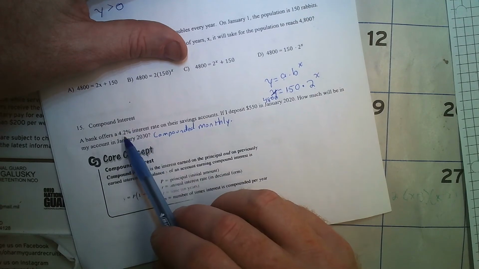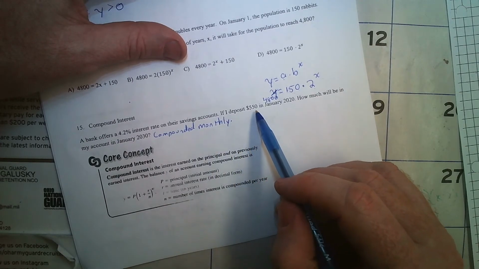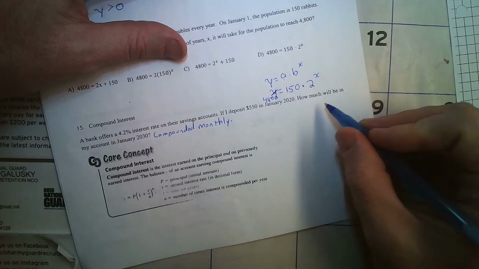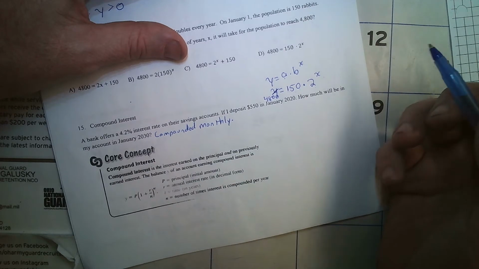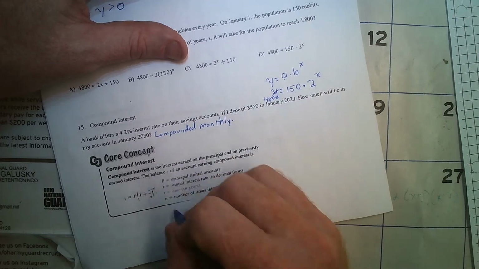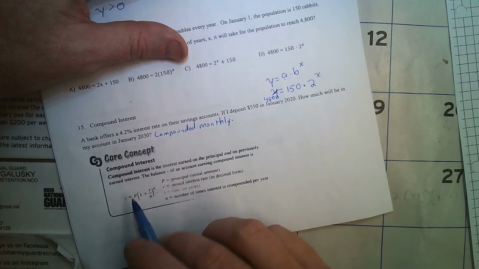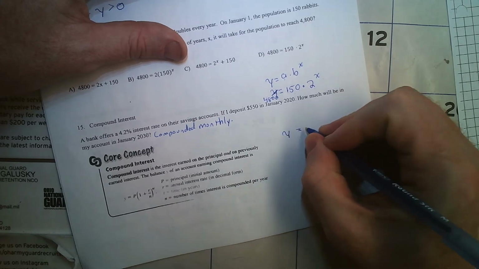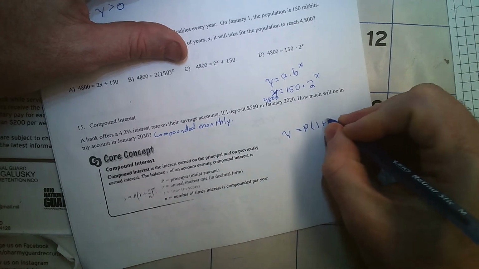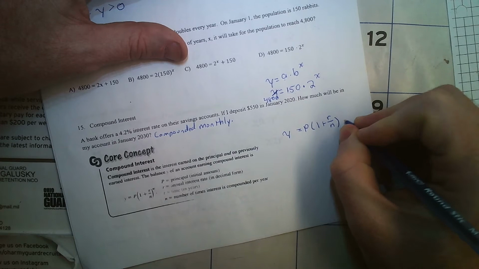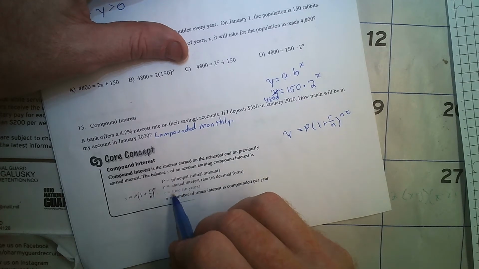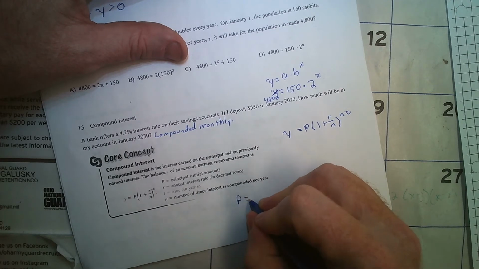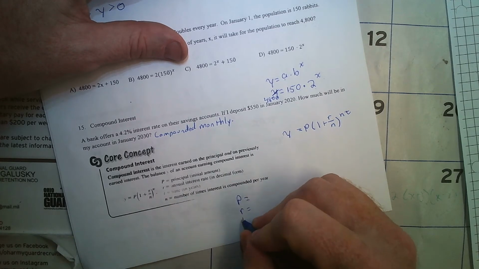A bank offers a 4.2% interest rate on their savings accounts. If I deposit $550 in January 2020, how much will be in my account in January 2030? Compounded monthly. So I come down here. Here's my original formula, so I'm going to write that. Y equals P outside of 1 plus R over N to the NT. Now I'm going to go by these variables, and I want to be able to write down what all of them equal.